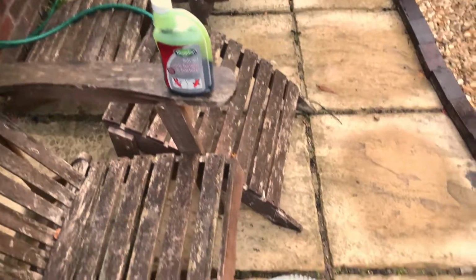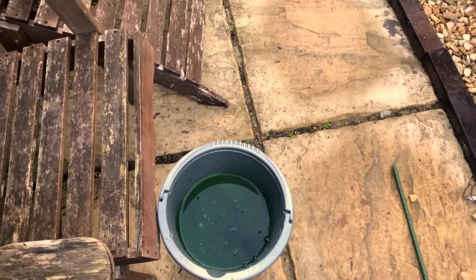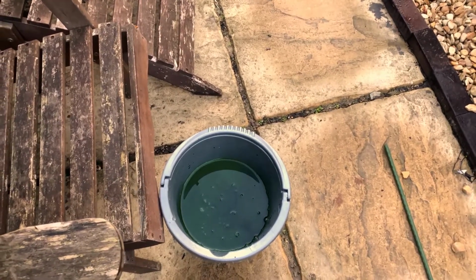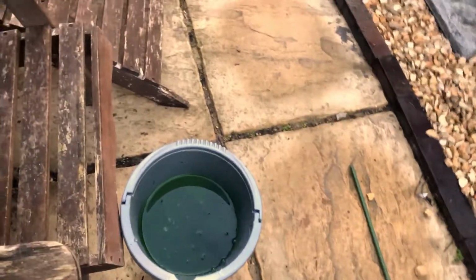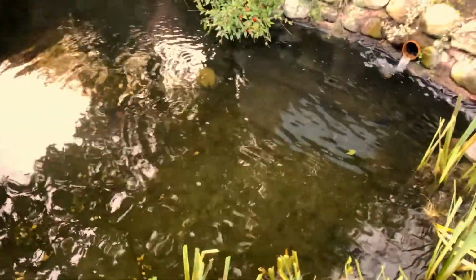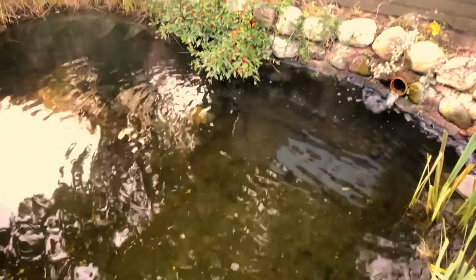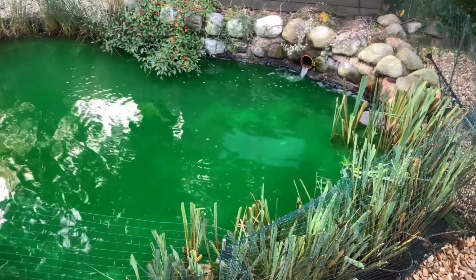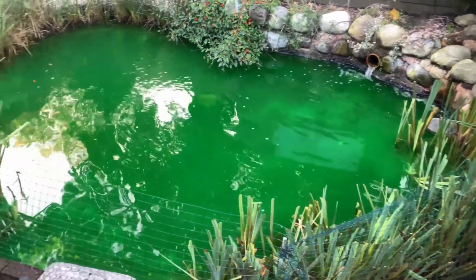I wanted to act quickly as one, it is a potentially fatal condition, and two, that many treatments don't work or work less effectively as the water gets colder. My other consideration was that I had mixed stocking. There are a range of treatment options. However, it was important to choose one that medication-sensitive fish like rudd and tench can tolerate.